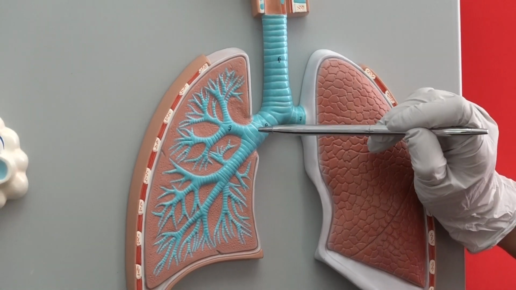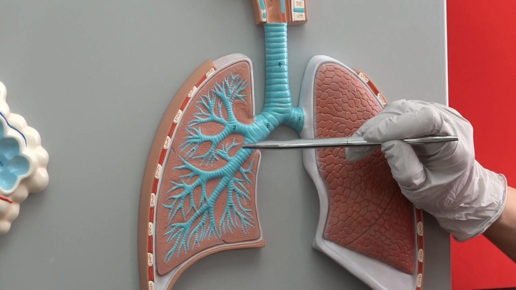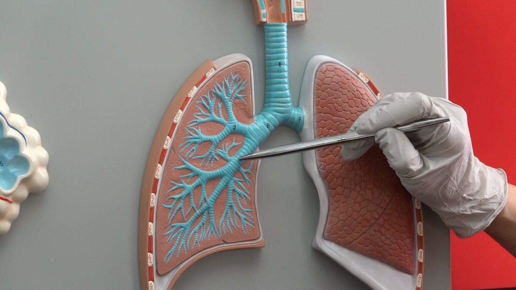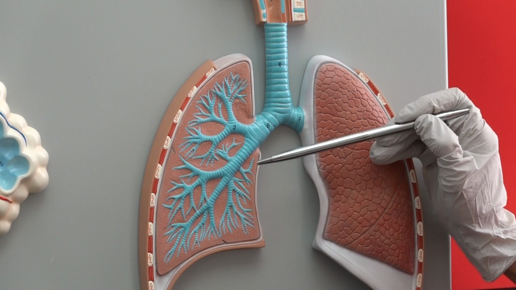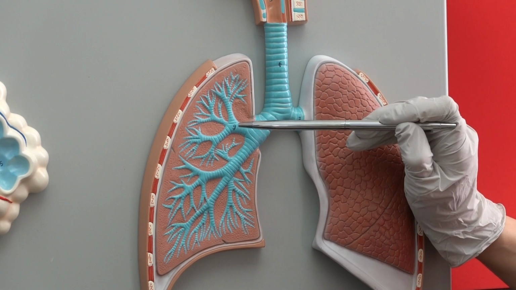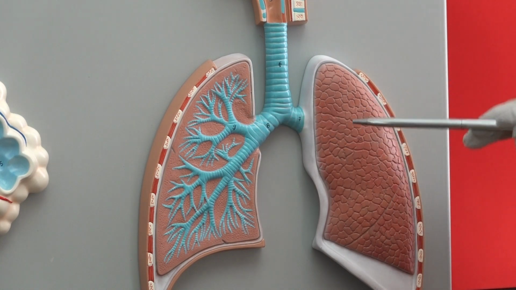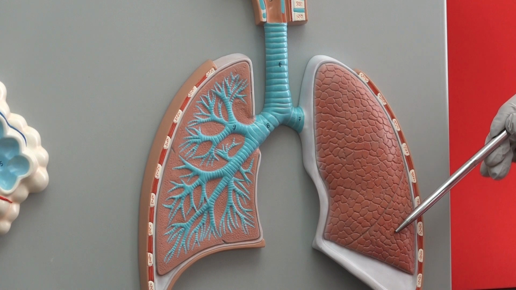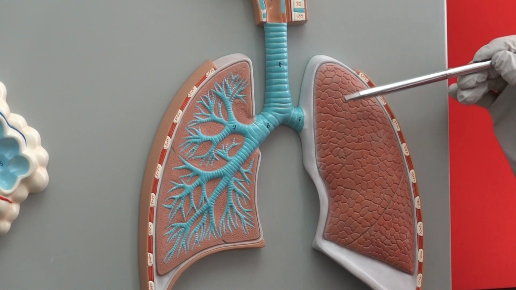And then inside the lungs, we see that each primary bronchus divides into secondary bronchi, or we call them lobar bronchi because they supply the lobes of the lungs. And it's important to note that the right lung has 3 lobes, so it must have 3 secondary or lobar bronchi, but the left lung, as you see, has only 2 lobes. So the left lung has only 2 secondary or lobar bronchi.